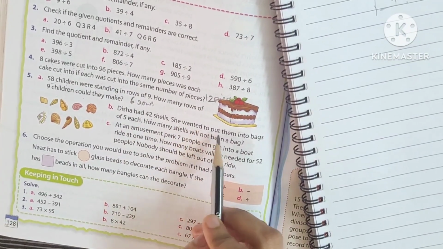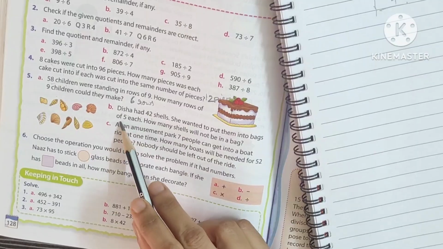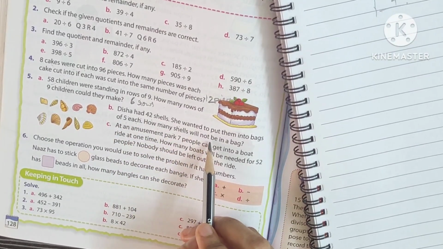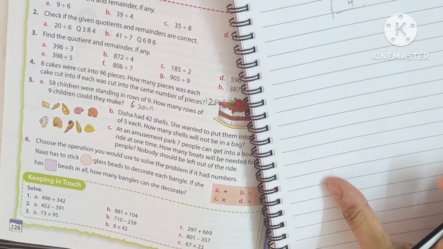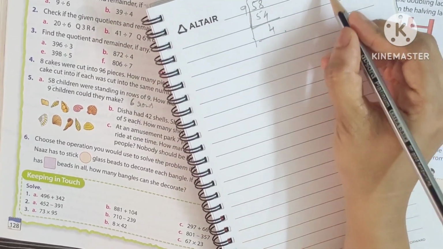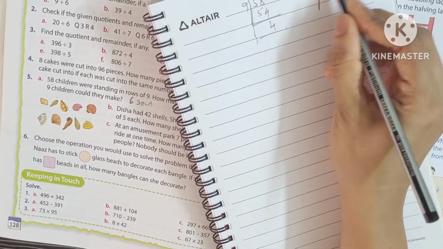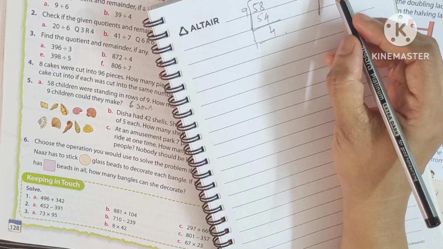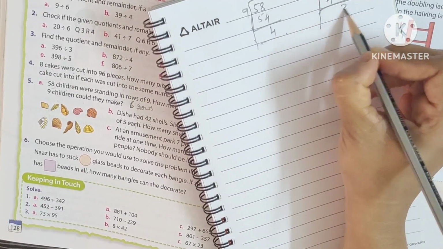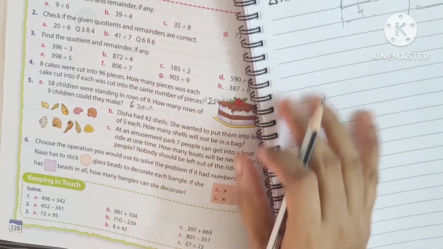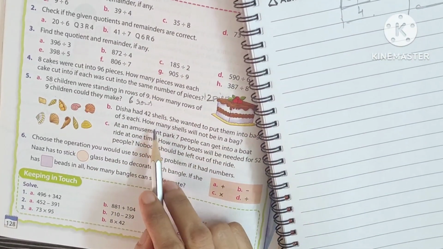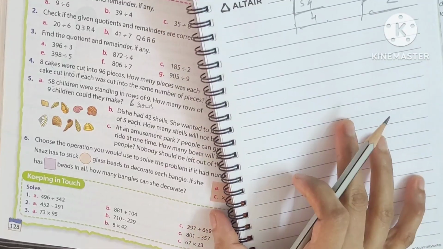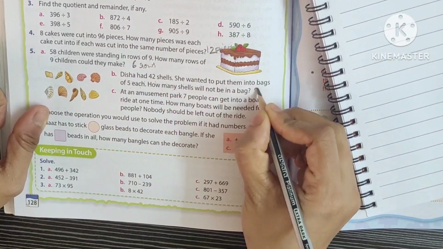Next, Disha had 42 shells. She wanted to put them into bags of 5 each. How many shells will not be in a bag? 42 divided by 5. So, how many shells will not be in a bag? 2 shells.